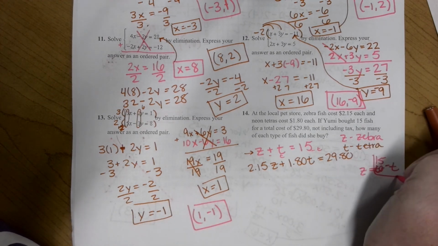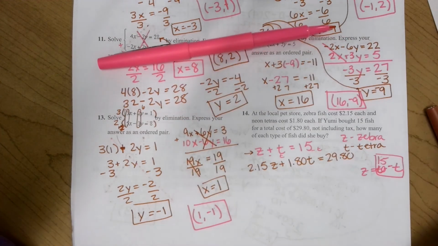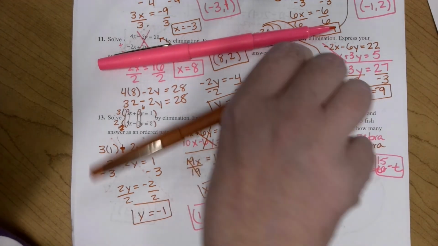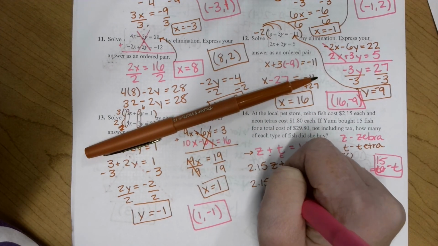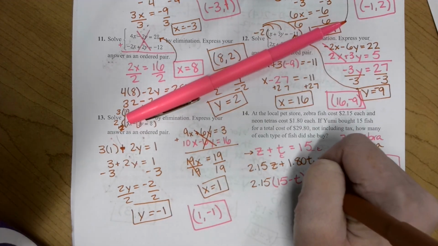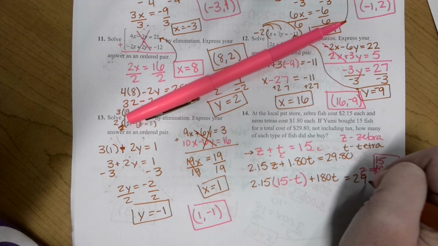And I'm going to plug 15 minus T in for the Z here. So I'll have 2.15 times Z, but instead of Z, it's 15 minus T, plus 1.80T equals 29.80.